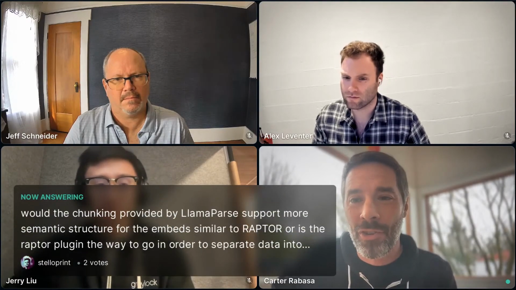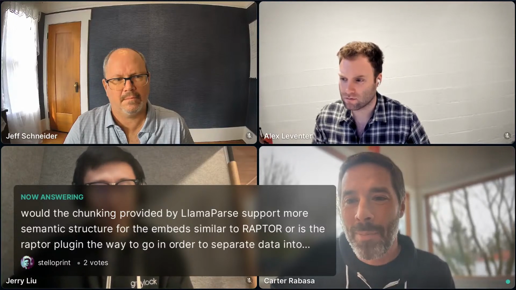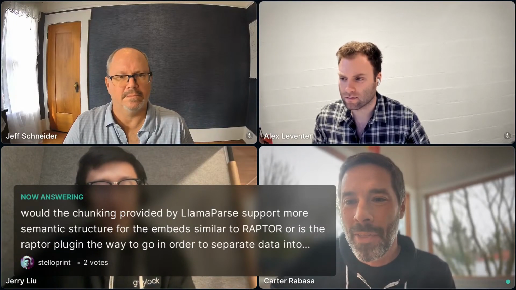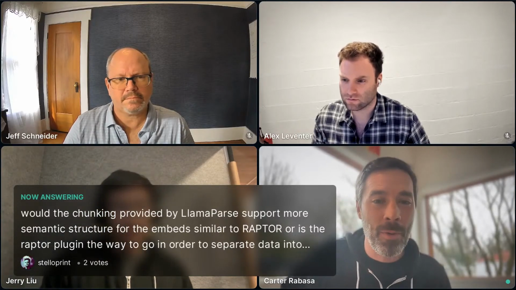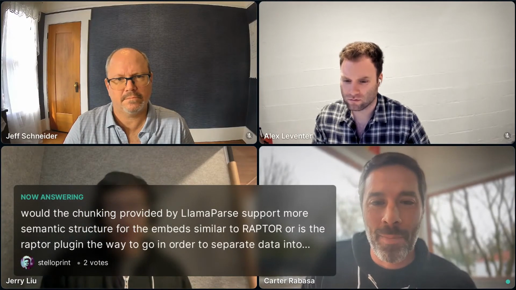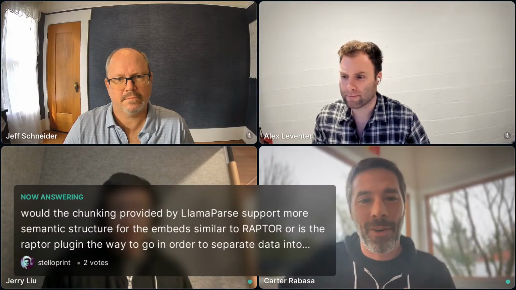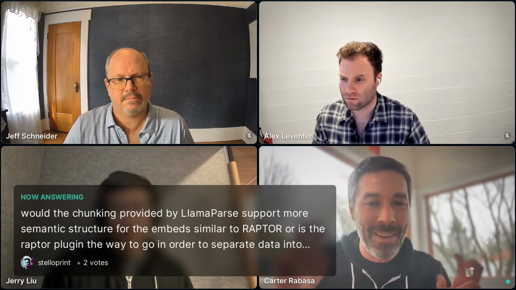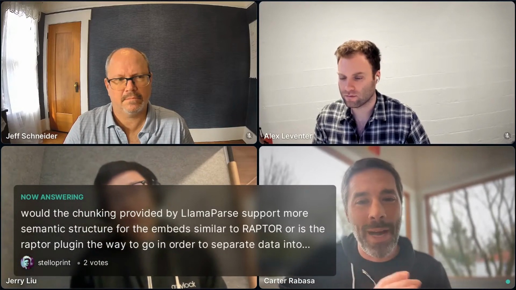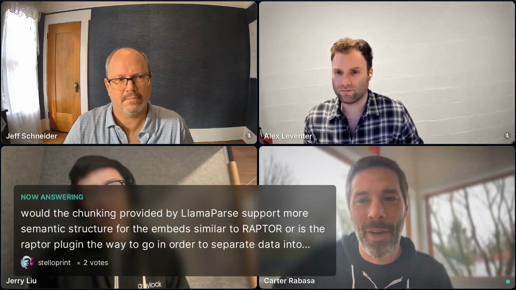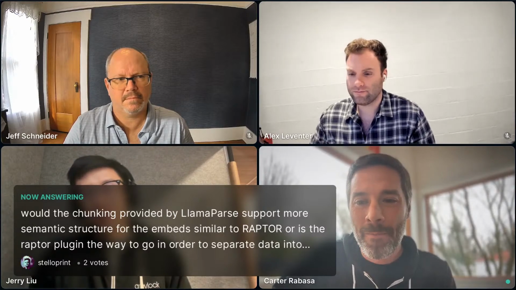Oh, this is interesting. Would the chunking provided by LlamaParse support more semantic structures for the embeds, similar to Raptor, or is the Raptor plugin the way to go in order to separate data into different domains? I'm not familiar with Raptor, but it does bring up a reasonable question, that there are so many different DSLs or ways to structure data. So what's on your roadmap in terms of being able to parse more kinds of data?